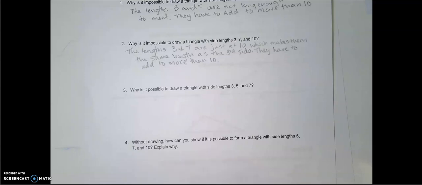So then when we look at this, why was it possible? Why is it possible to draw a triangle with side lengths 3, 5, and 7?